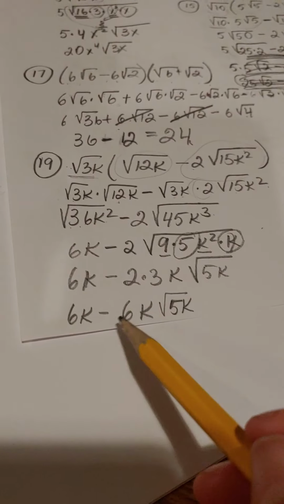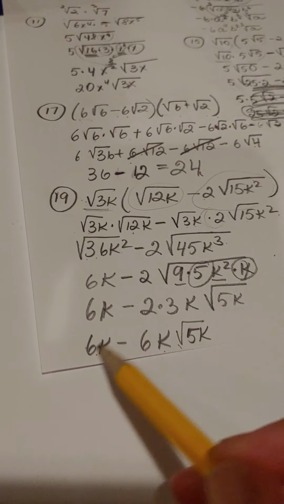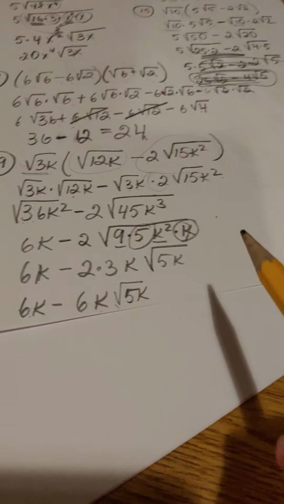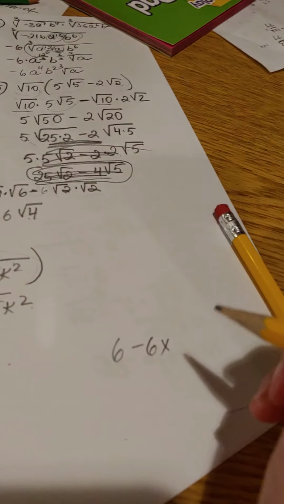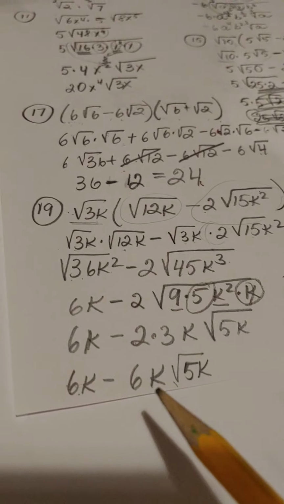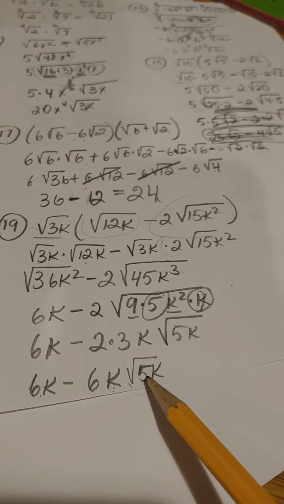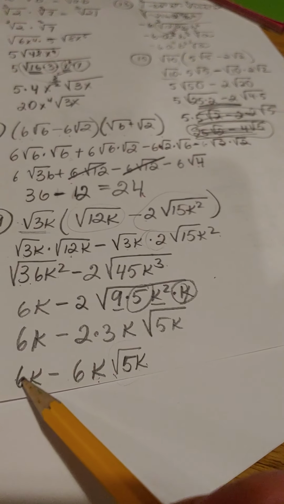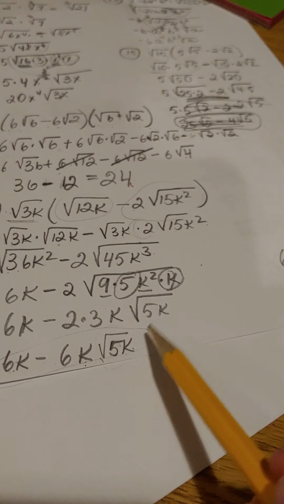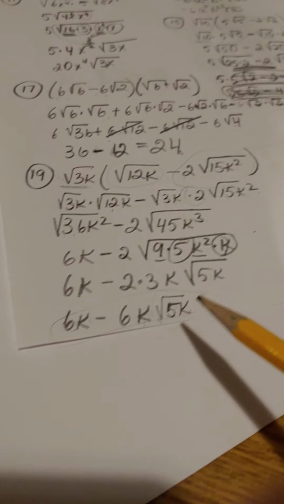And then you would tell me, oh, okay, there's a 6k here and 6k here, let's subtract. It's not something we can subtract, the same way we cannot subtract 6x from 6, right? So this is the same story. This 6k square root of 5k is glued to 6k, so we can't just subtract them. So this is your final answer, even though it looks really nice. It feels like we can subtract it.